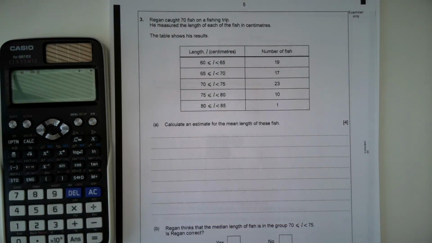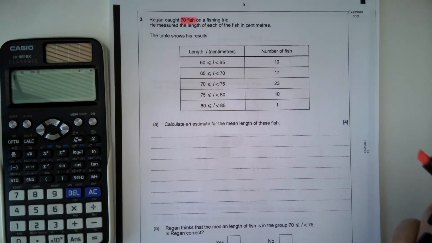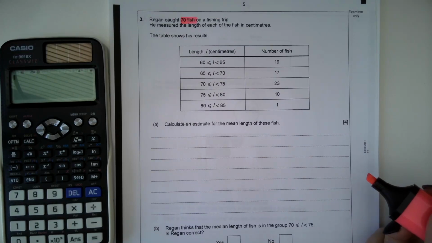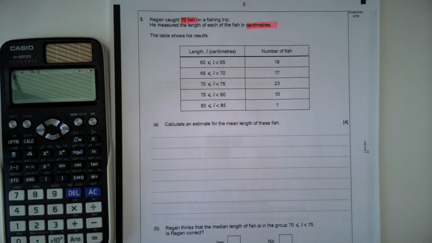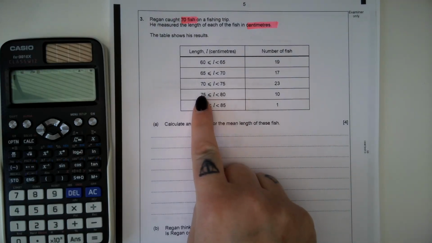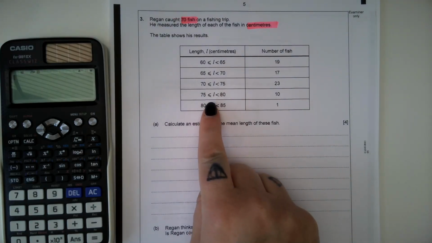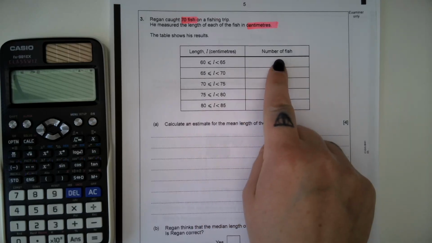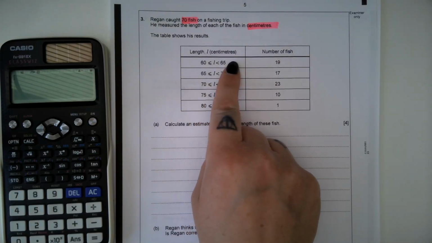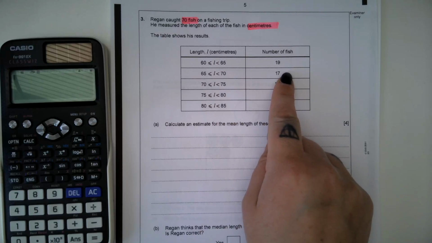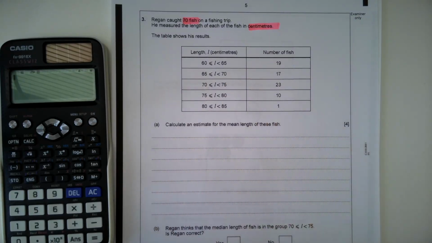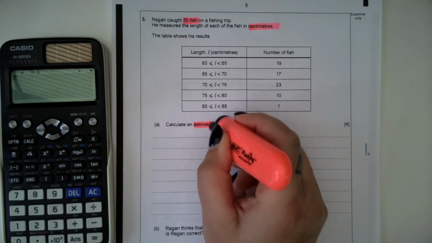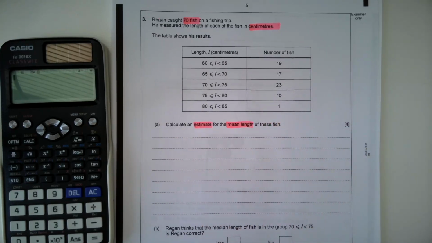Question 3. Regan caught 70 fish on a fishing trip. He measured the length of each of the fish in centimetres. The table shows his results. So we've got a grouped frequency table. So we don't know the exact results, but we know that there were 19 fish that measured between 60 and 65 centimetres, 17 between 65 and 70, etc. Part A. Calculate an estimate for the mean length of these fish.